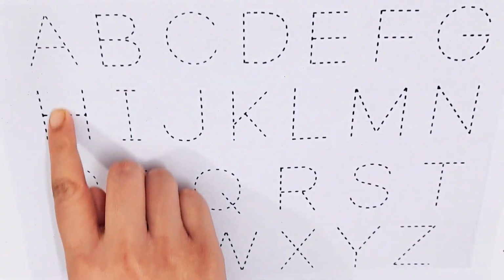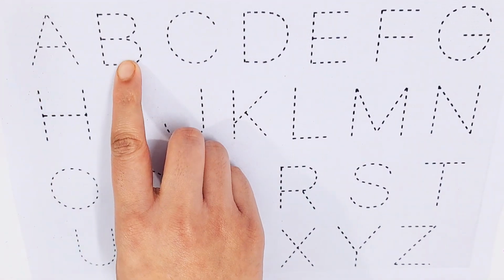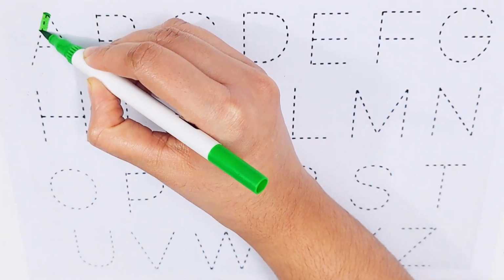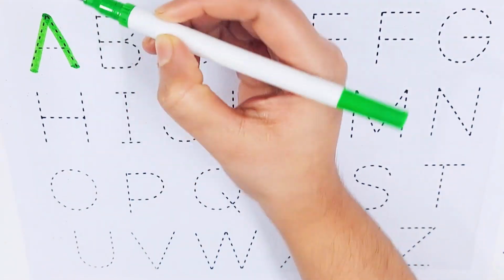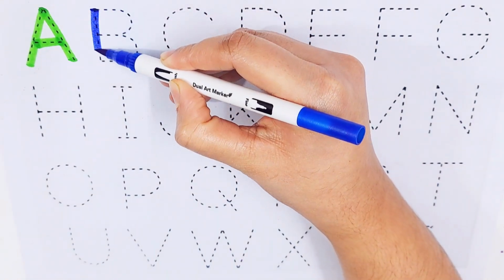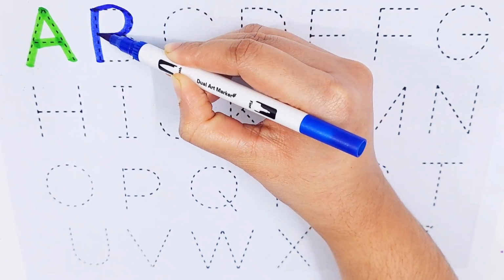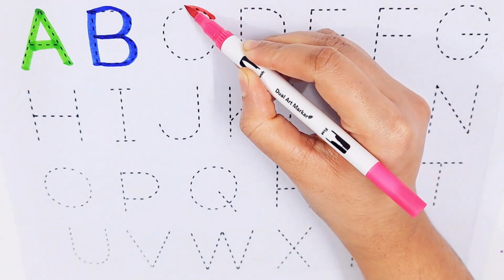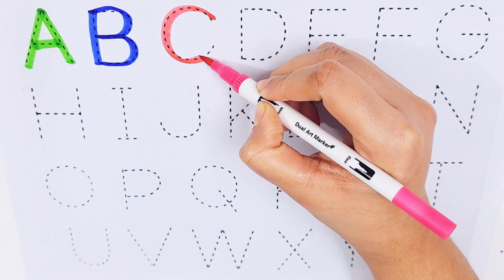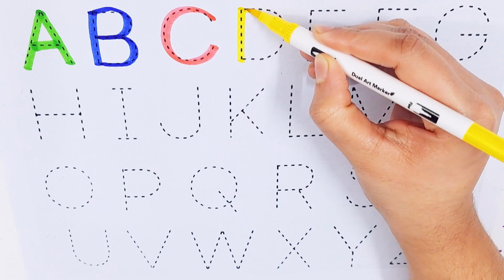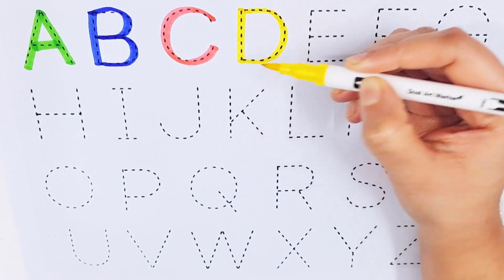Let's try to learn some alphabets. A, B, C, D. A for X. B for butterfly. C for car. D for dog.